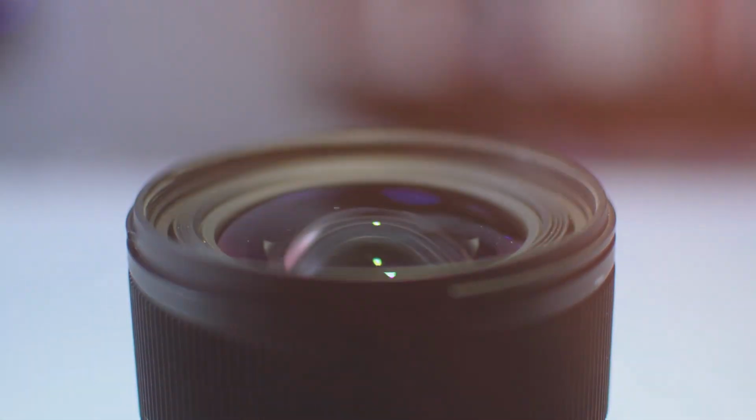What's up guys, it's 7X here, and today I'm going to show you guys how to get that low depth of field look, otherwise known as that bokeh look.